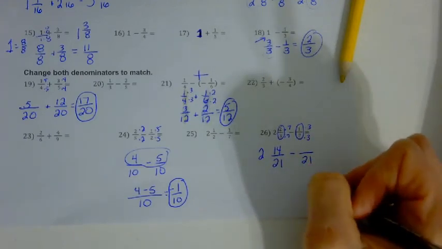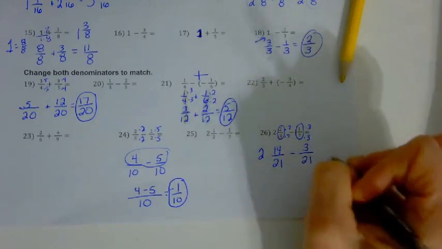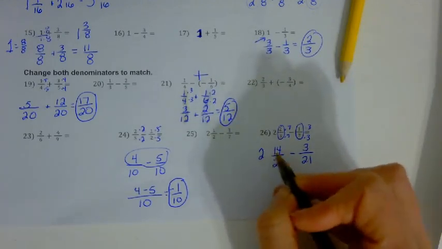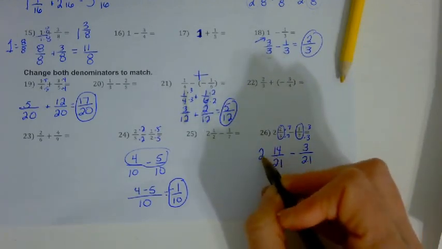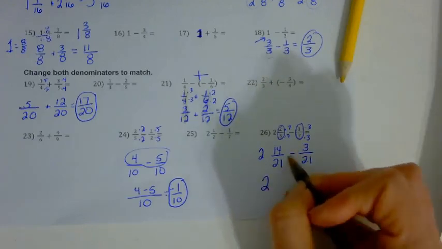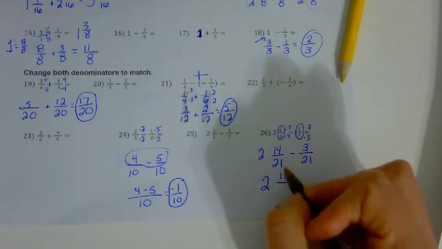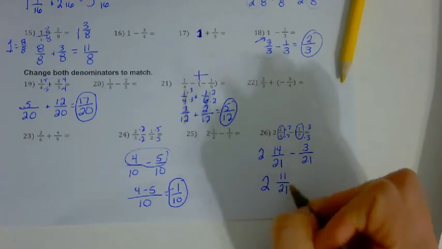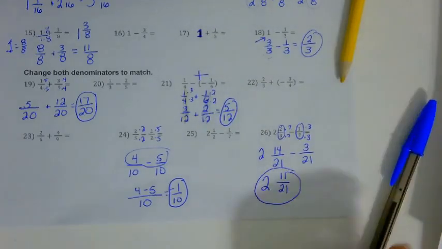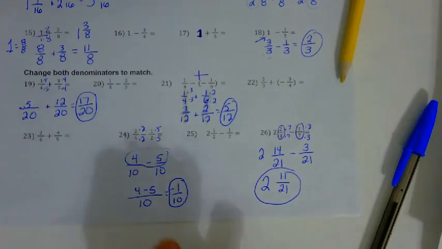Now we can subtract because we have the common denominator. So do the whole number first. 2 minus, well, there's no whole number, so that's just 2. And then 14 minus 3 is 11, and it all goes over 21. Okay, that's our introduction and review of how to add fractions that have different denominators and how to make them the same. Good luck.